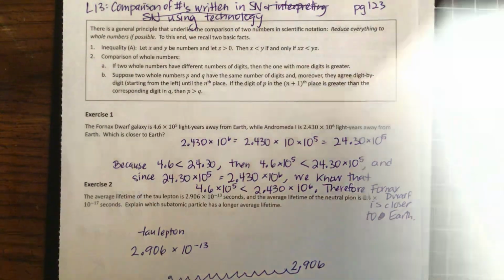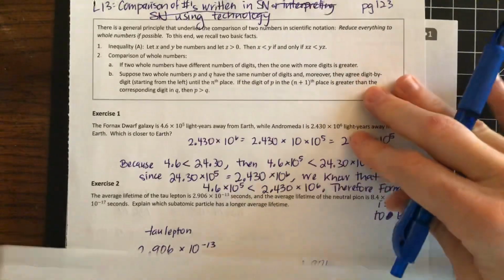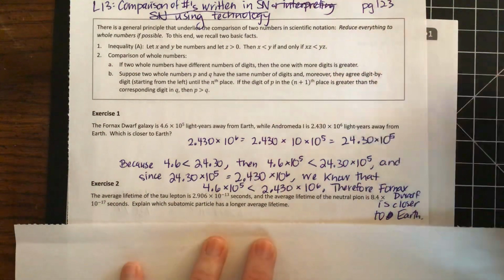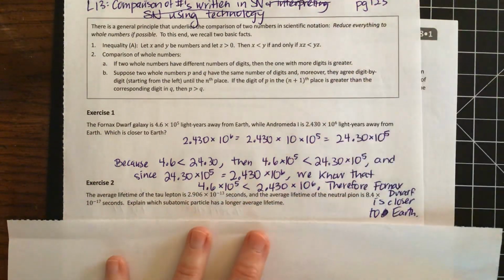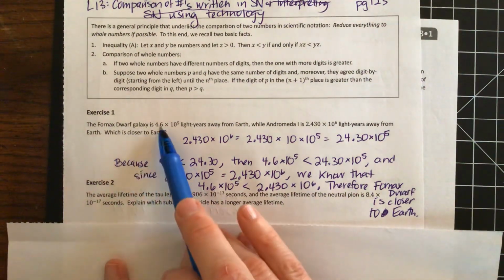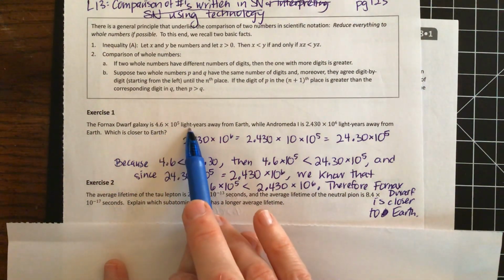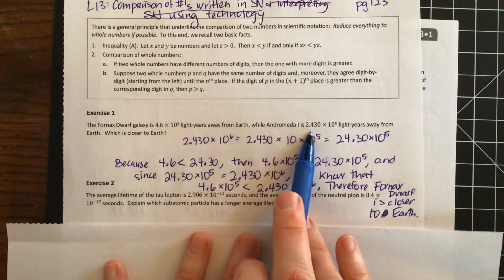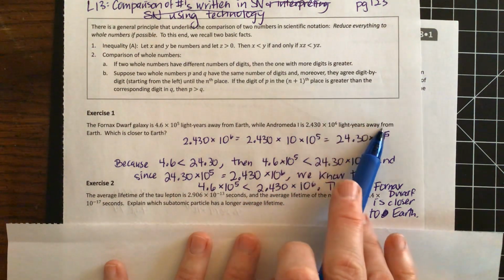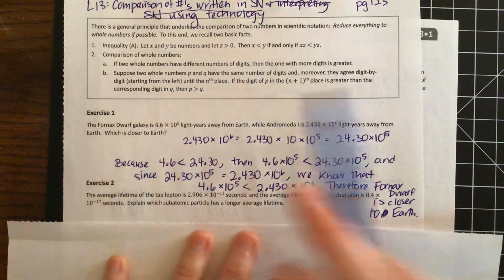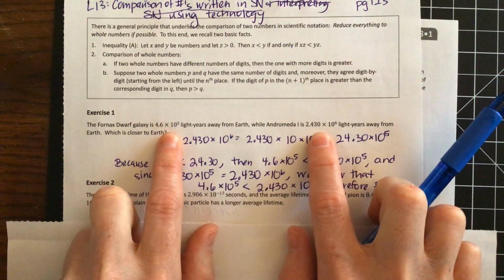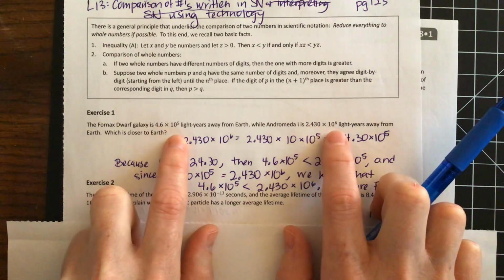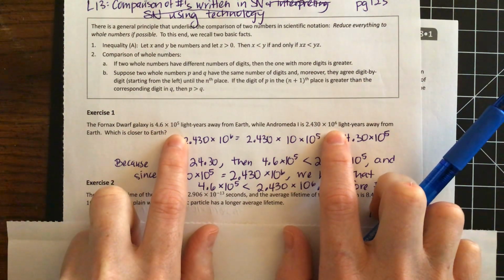All right, I had started doing this because it's so many numbers that I didn't want you guys to mess up, so I'm going to explain things. The Fornax dwarf galaxy is 4.6 times 10 to the 5th light years away from Earth, while Andromeda is 2.430 times 10 to the 6th light years away from Earth. Which is closer? You're comparing these two numbers, which have a different number in front, and the exponent is different too.